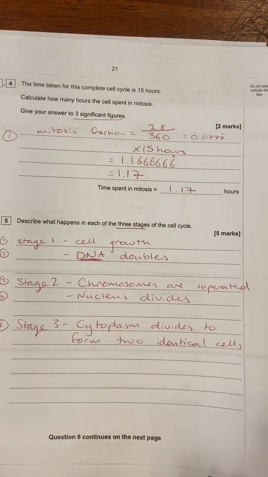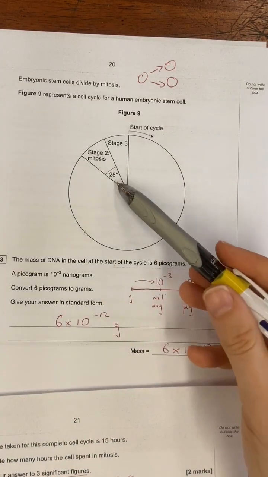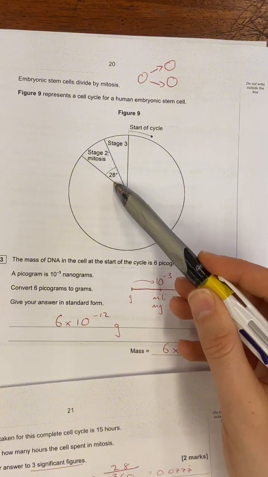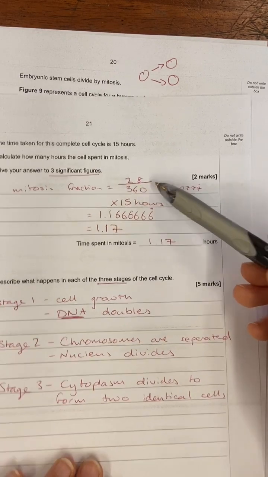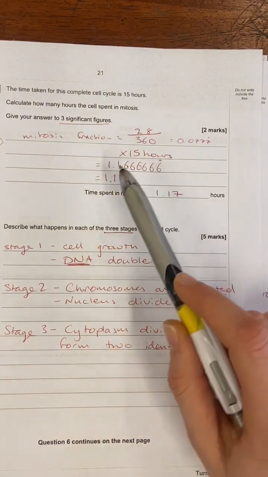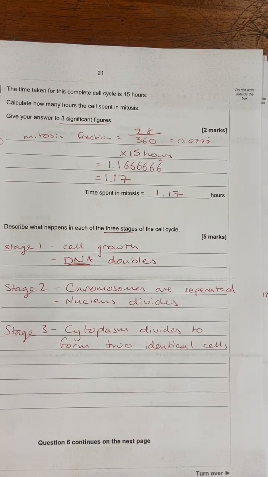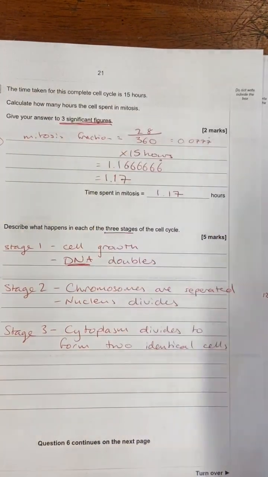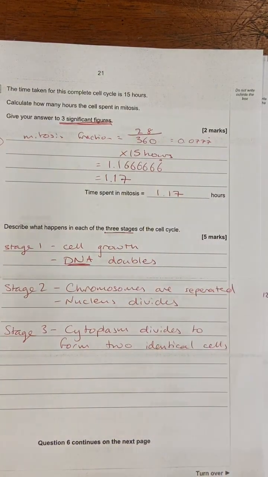Question 6.4. The overall time taken for that to be complete was 15 hours. How many hours does the cell actually spend in mitosis? So 28 degrees of 360 is in mitosis. So that is my fraction that is in mitosis. Times it by 15 hours. And then 3 significant figures. If you have not done it to 3 significant figures, you lose a mark for not reading the question correctly. So be careful about reading the question correctly. 1 mark for the correct answer, 1 mark for rounding it correctly.